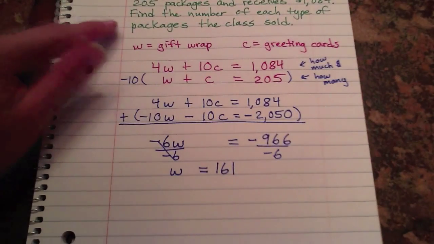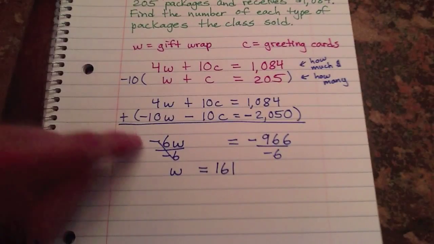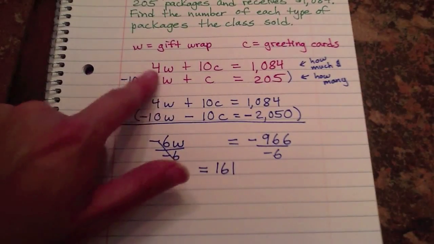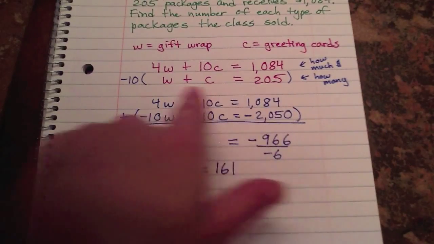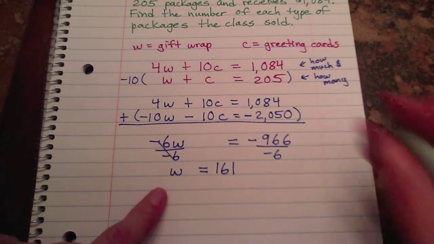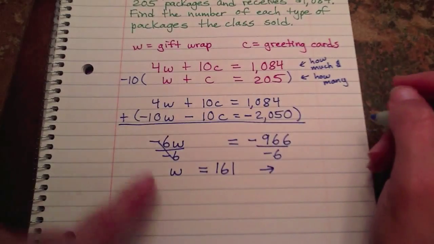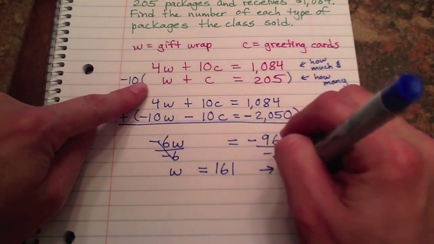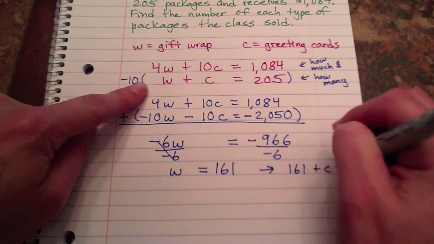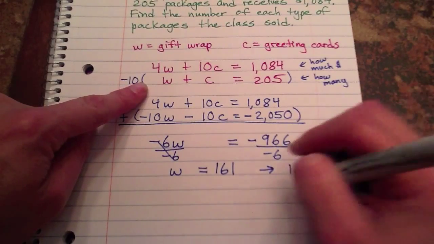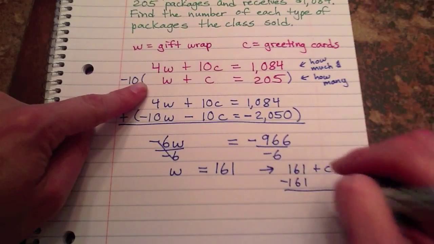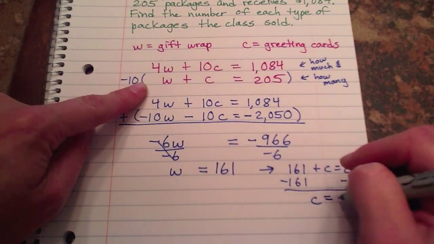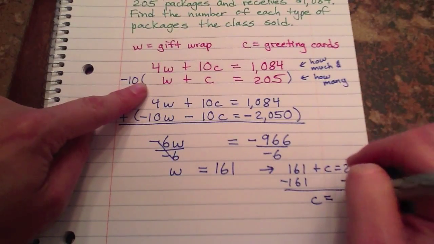Now, because they want to know how many of each package, I need to go plug that into one of these equations. This one looks a lot easier, so I'm going to go ahead and plug it into that one. So now I have W. I'm going to go ahead and say 161 plus C equals 205. I subtract 161 from each side, and I get my cards, which is 44.